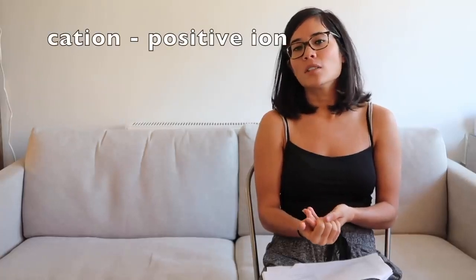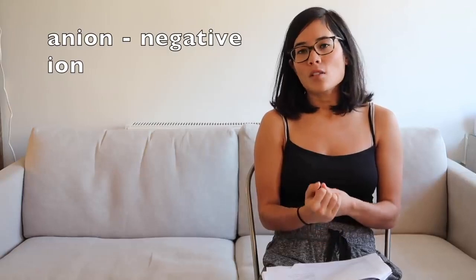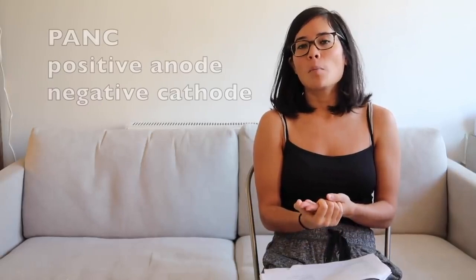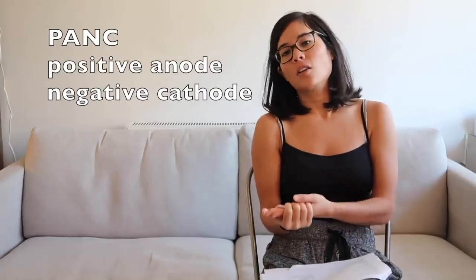In terms of naming things properly, you've got to remember what an anion and a cation is. So cations are positive ions, anions are negative ions. So remember, opposites attract. So anions, which are negative, will be attracted to the anode, which is positive, and the cation, which is positive, will be attracted to the cathode, which is the negative electrode. So do try and remember that, and I always use PANC to help me remember. Positive anode, negative cathode.